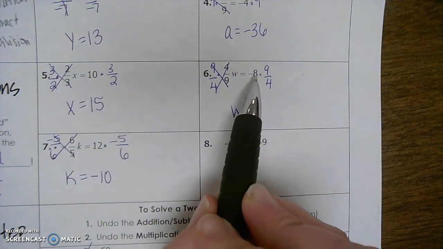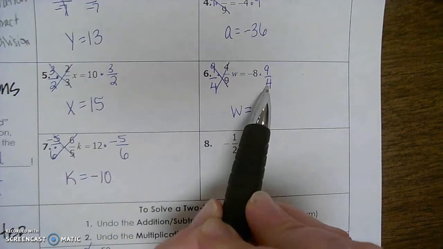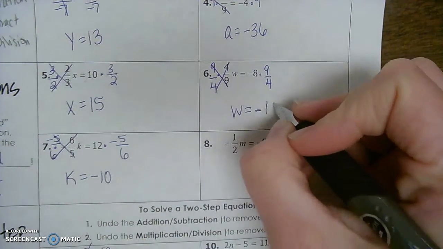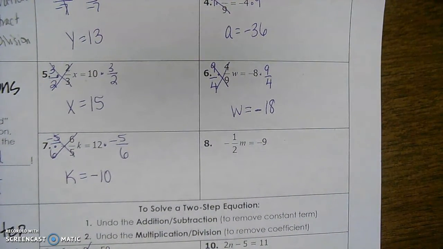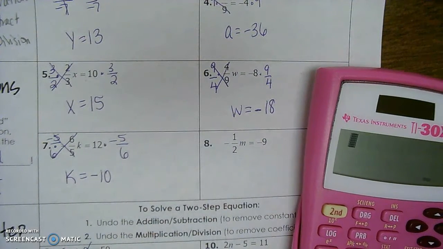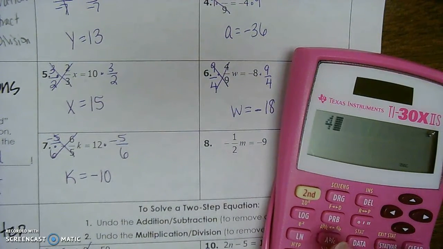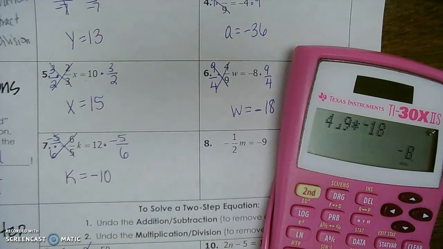A shortcut you can do is 8 divided by 4 is 2. 2 times 9 is 18. So W equals negative 18. Again, you should always check your answers. I'm not going to show it on all of them, but 4/9 times negative 18 does equal negative 8. So we know we did it correctly.